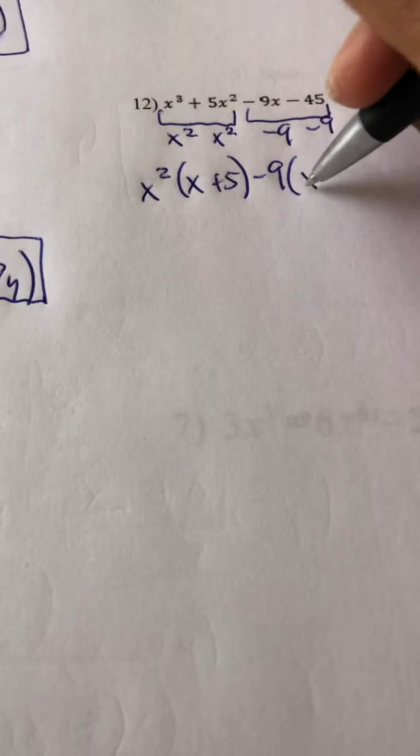This one ends up being a factoring by grouping, but then also factoring a difference of perfect squares. This is non-factorable, but this one is. So we have x plus 5. This is difference of perfect squares. I know that because it's two perfect squares separated by a subtraction sign. So I have x and x. The signs are opposite. And we have 3 and 3 because that's the perfect square of 9.